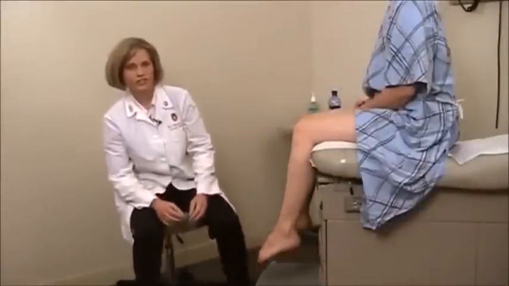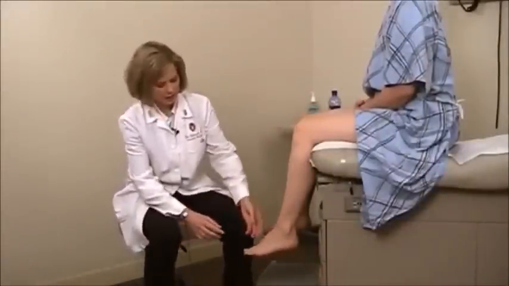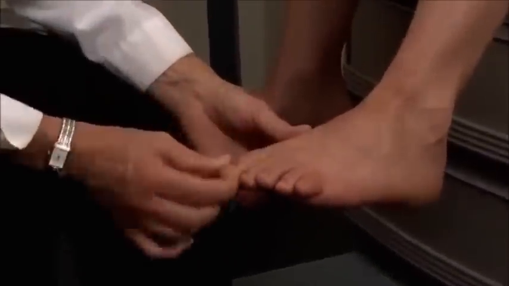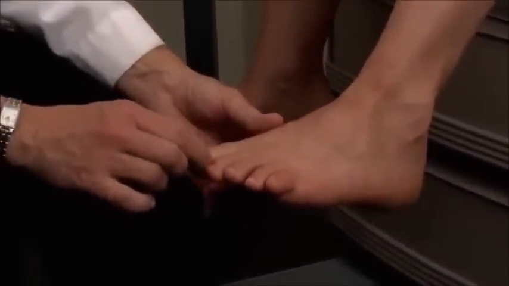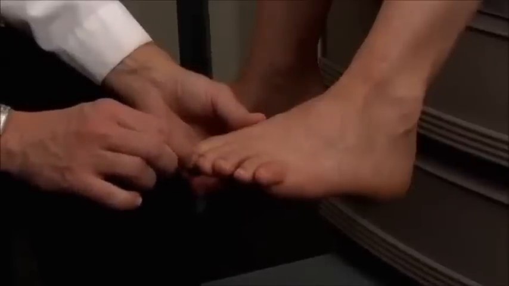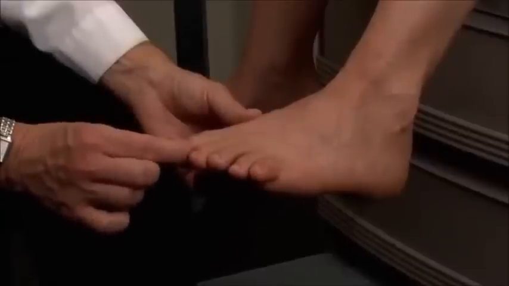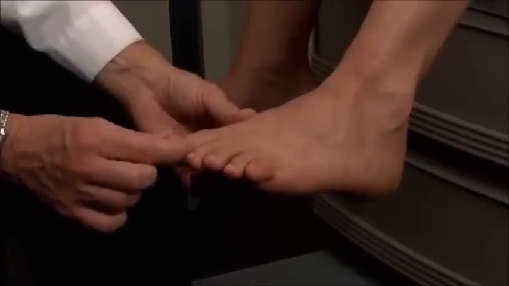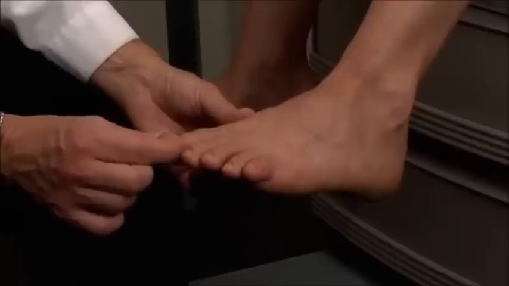I'll check joint position sense. And Mary, you can look at your toe here. What I'm going to do is I'm going to move your toe either up or down. And I'm going to be much more subtle with that than what you noticed there. But if you can close your eyes, and then tell me whether I'm moving the toe up or down. Down. Up.